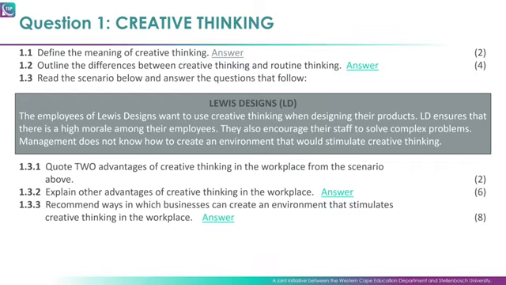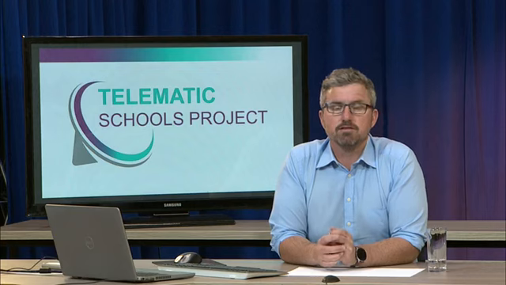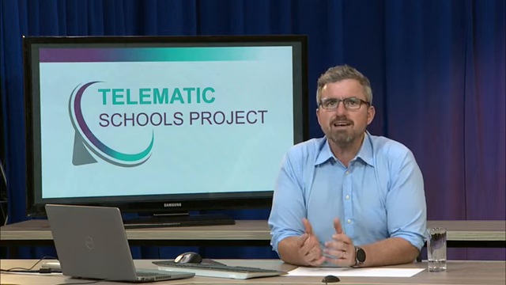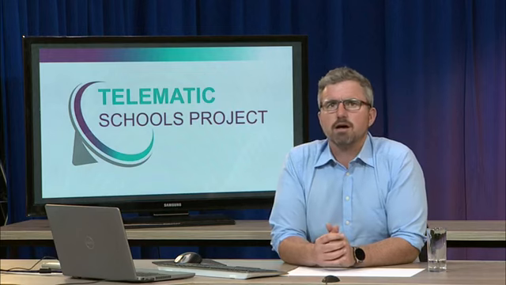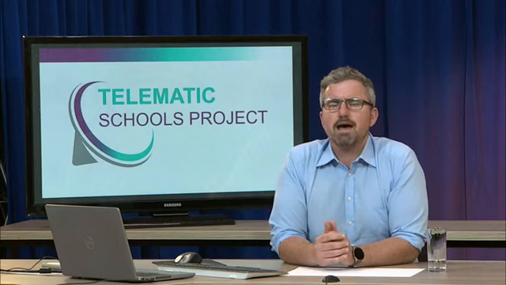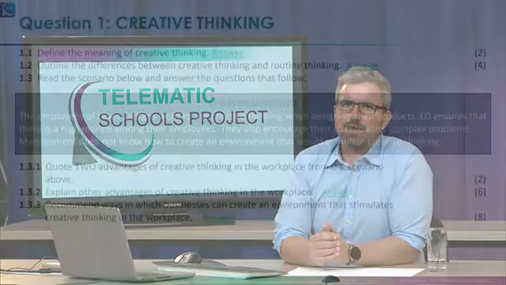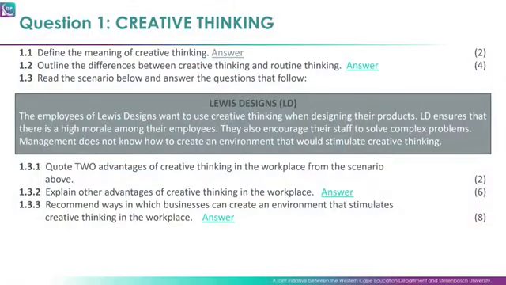So if you recall, we looked at this section of work and we said this could be asked in the form of distinguish. Here we've looked at the action verb outline, and it also says outline the differences. So we're looking at the definition of creative thinking and then providing the definition of routine thinking.